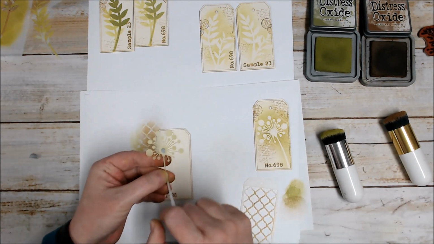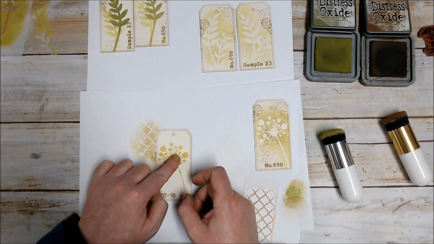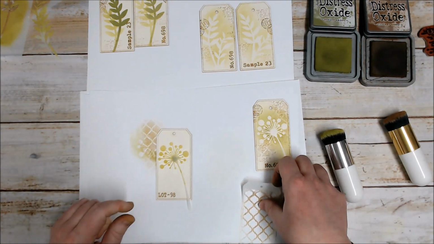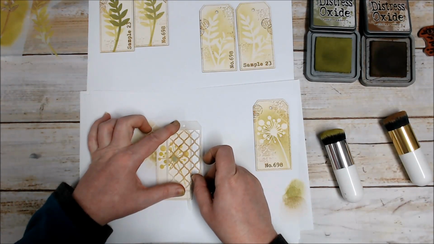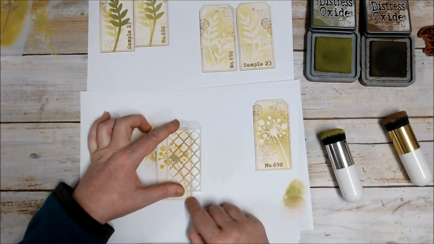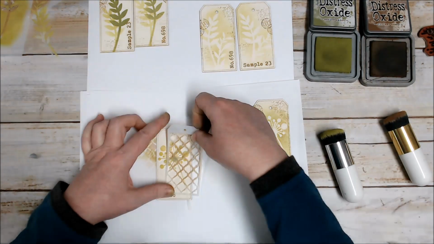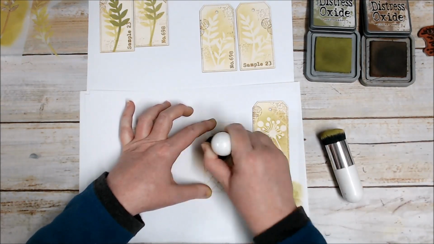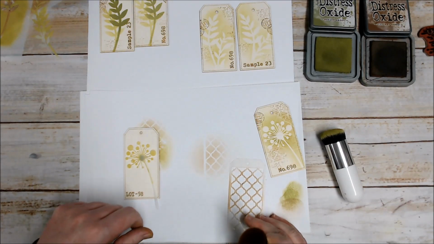So I've just popped a little tiny bit of blue tack in the middle of this flower, and I'm just going to pop that over the top of my tag, and then I'm going to put my stencil over the top of my masked tag. Now there's a line on the edge of my stencil here, and I need to be careful that I don't go over that with my brush, because if I go over that line, then I'm going to get a very harsh line right in the middle of my tag, and I don't want to do that.